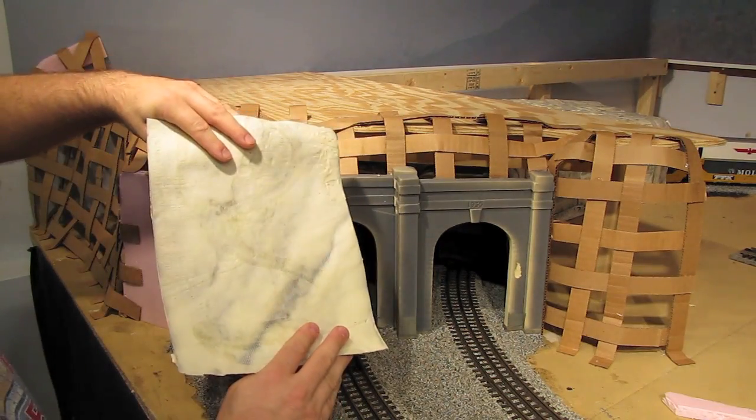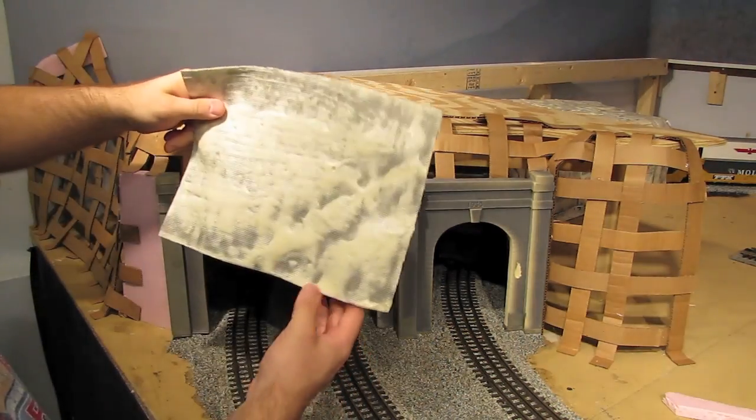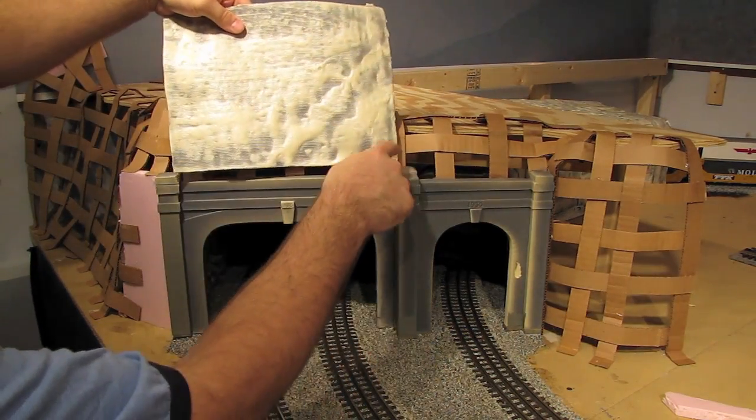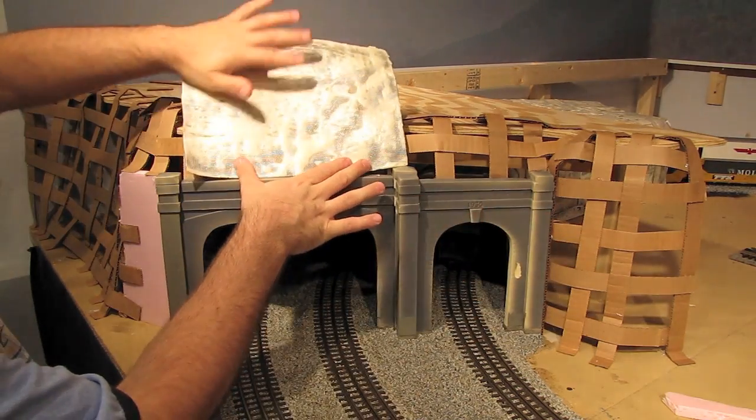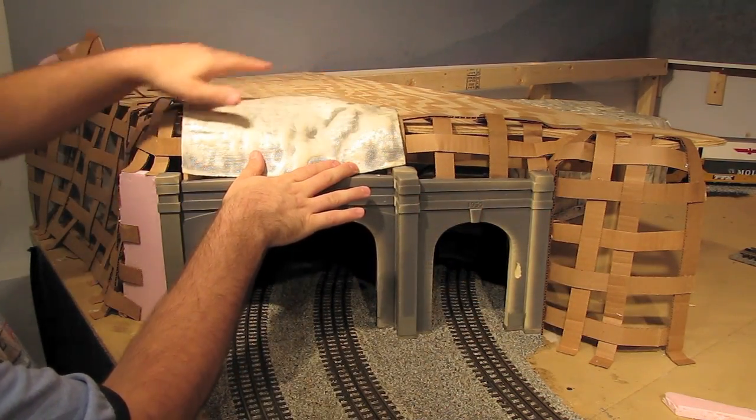So, what we're going to do is, using some hot glue and a pair of scissors, we're just going to cut this to make it fit around here and glue it down to the cardboard lattice like that.